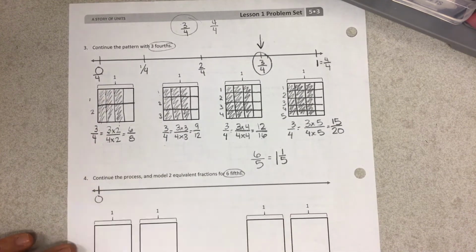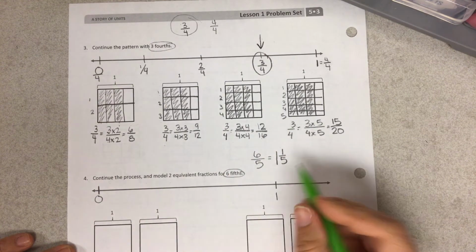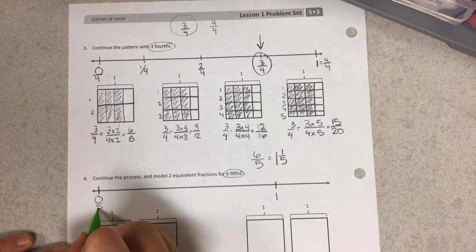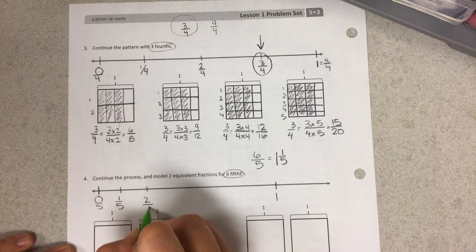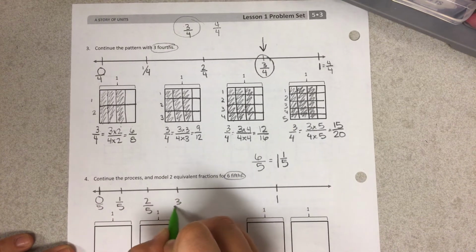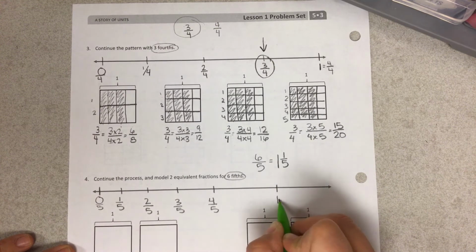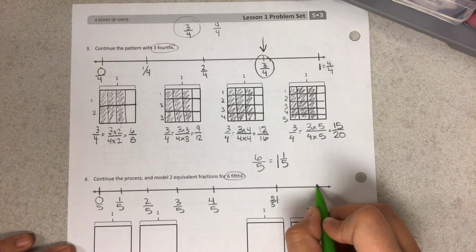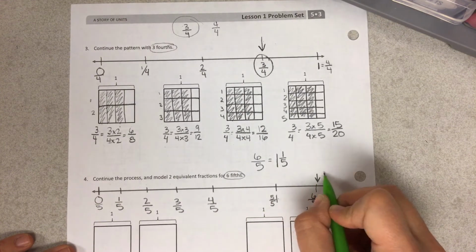So what that's going to tell you, guys, is that my model is going to start at the number 0. I'm going to have the number 1, but I'm going to have to continue on. So I'm going to show 0/5, 1/5, 2/5, 3/5, 4/5, and 5/5 is what 1 equals. And then right here is going to be my 6/5, sixths, or my 1 1/5.